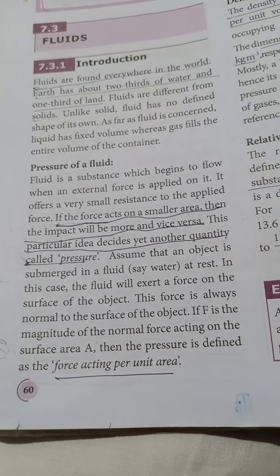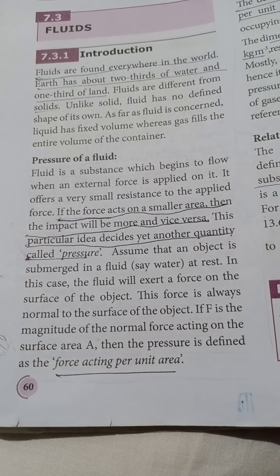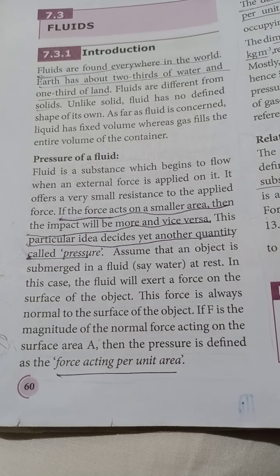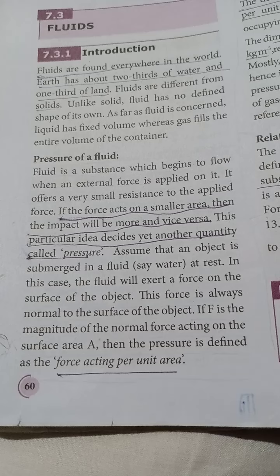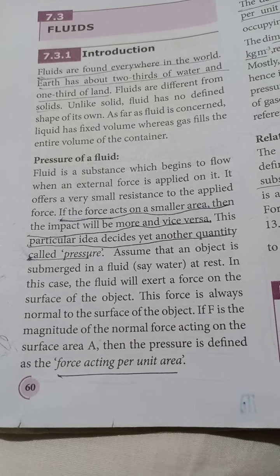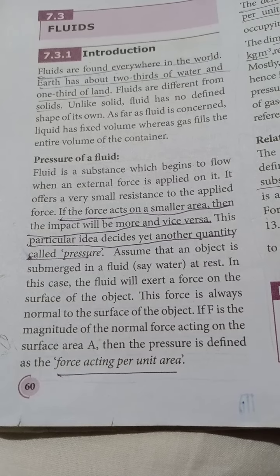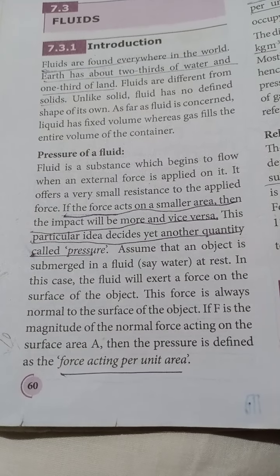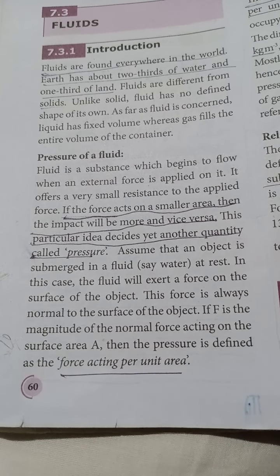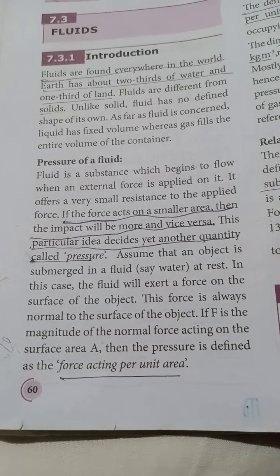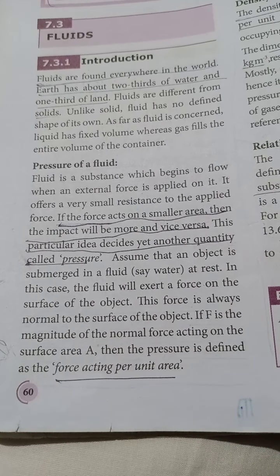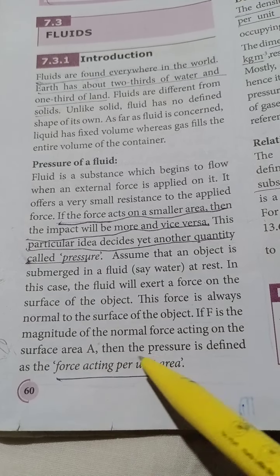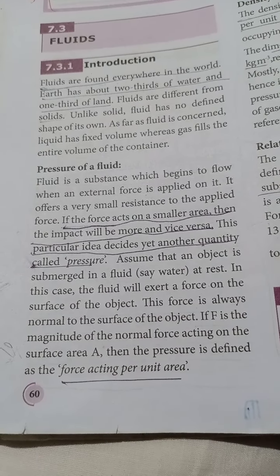There are some parameters which are used to describe a fluid, and the first one is the pressure of a fluid, then the density of the fluid, then relative density, or you can say specific gravity of the fluid. What is meant by pressure of a fluid? From our childhood we have studied the definition of pressure. Force acting per unit area, that is what we call pressure.